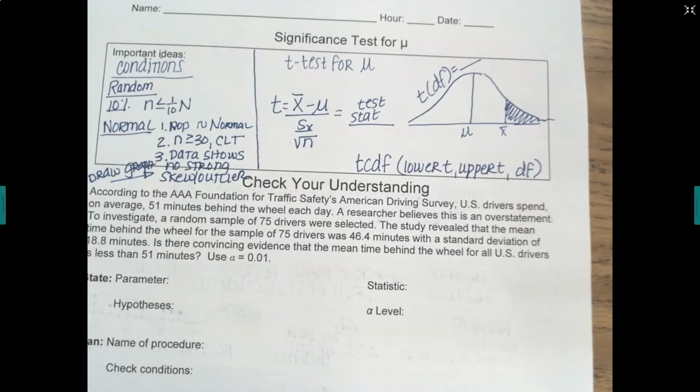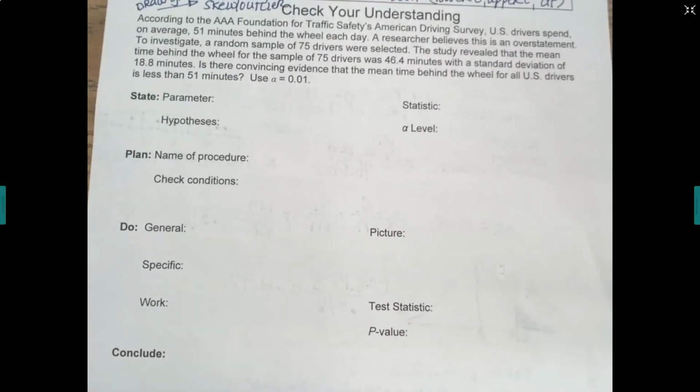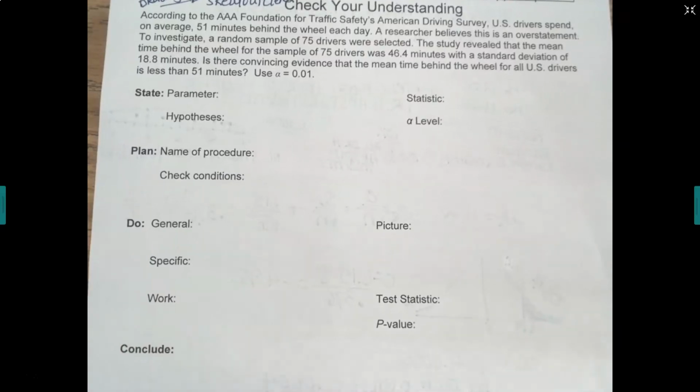So what I want you to do is try the check your understanding, and go check your answer key when you're done. This one, when you get the test statistic, if you're using table B, you're going to have a range for your p-value because it falls somewhere between two numbers, and that's where you're going to go for your p-value at the top. So try it out, check your answers, see how you did. Let me know if you have any questions, and I'll see you in class.